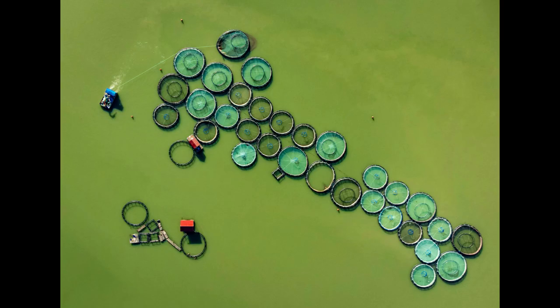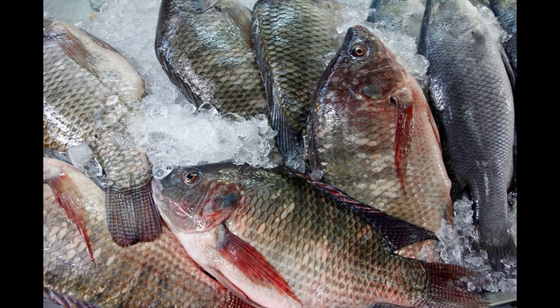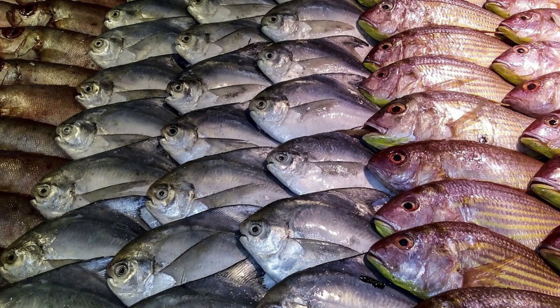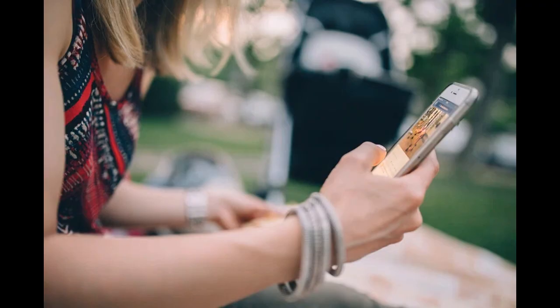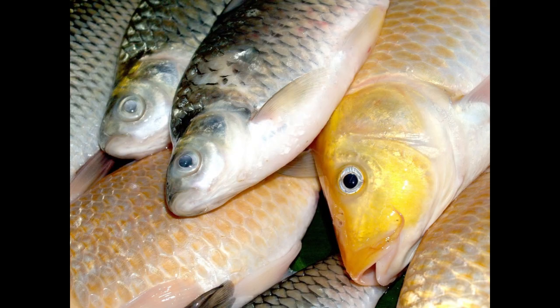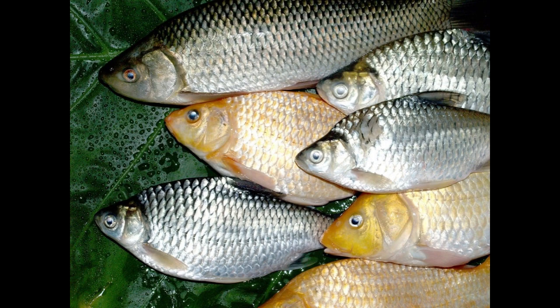Step 3. Create a business plan. A business plan outlines your strategy, costs, and goals. AI can help you generate one quickly. Prompt: Create a detailed business plan for a small-scale tilapia fish farm in South Florida with a $50,000 budget. Sections to include: executive summary, market analysis, operations plan, financial forecast, marketing strategy. AI tools: ChatGPT or Notion AI to generate business plan drafts, LivePlan to refine and structure the business plan, Excel with AI plugins for financial modeling.